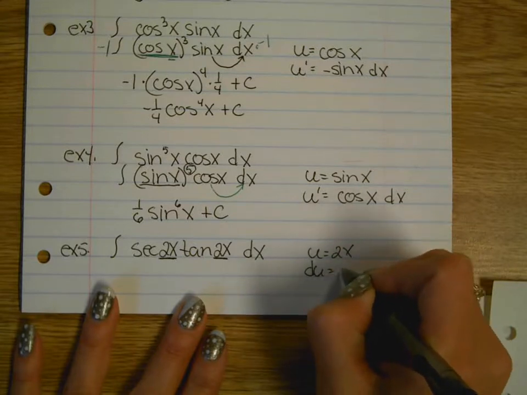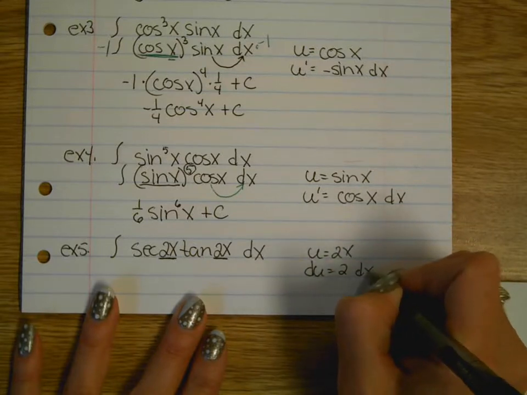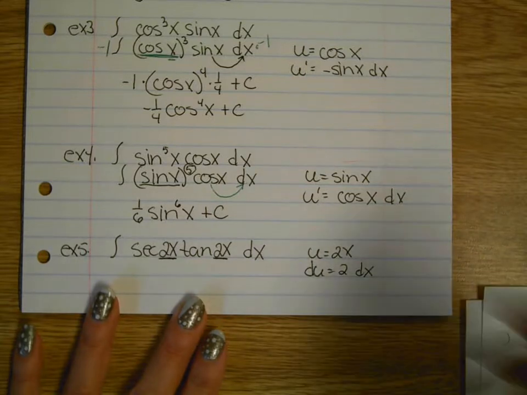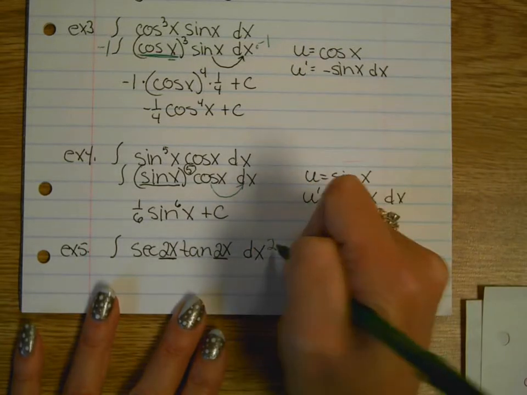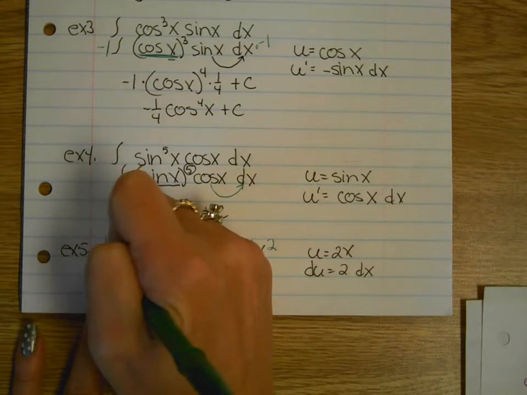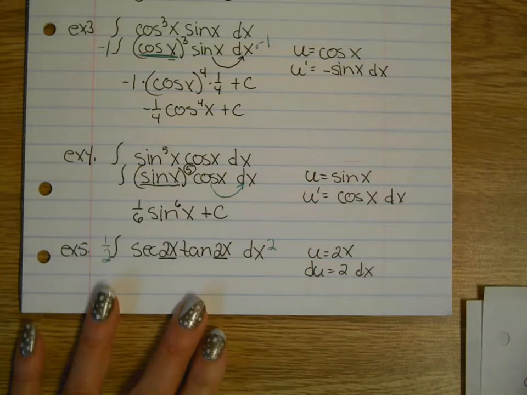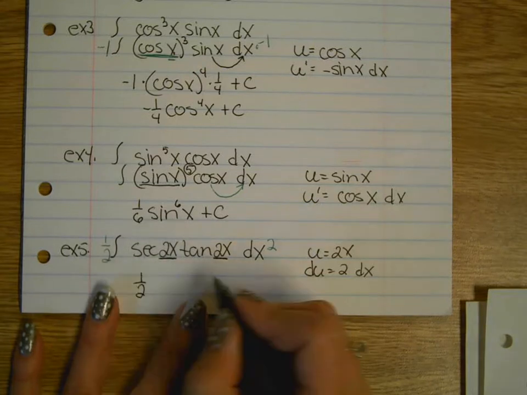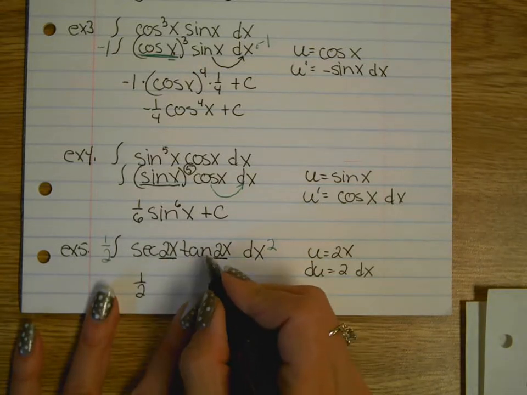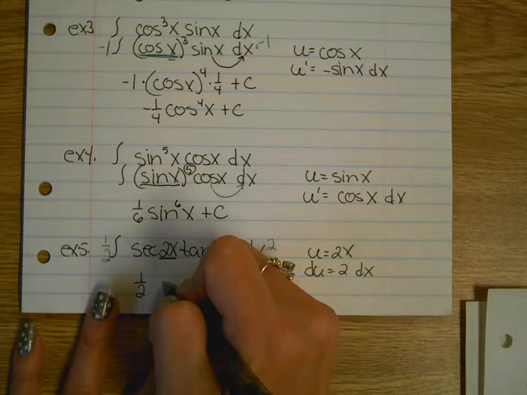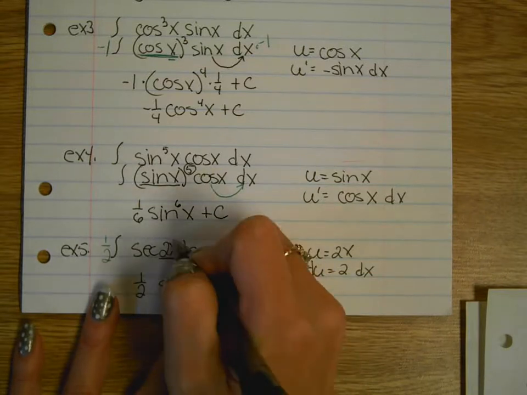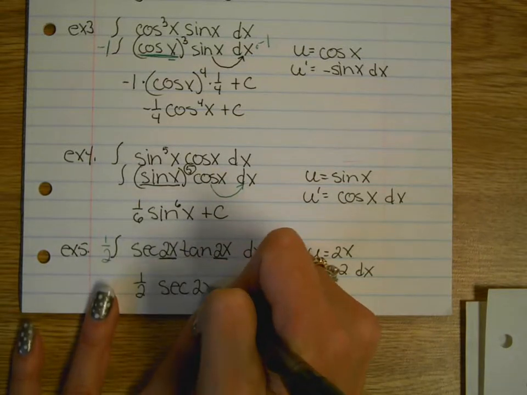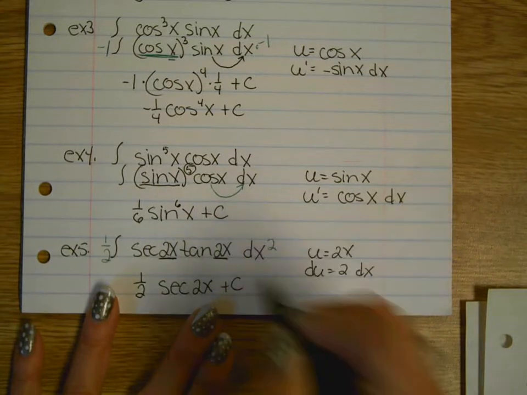So du is 2 dx. So I need a 2 next to the dx. So I need a 2 here, which will get thrown away. The 1/2 will carry along as a multiplier. So the 1/2 stays. And then what gives me secant times tangent as its derivative was secant. And we never changed the angle. Plus c.